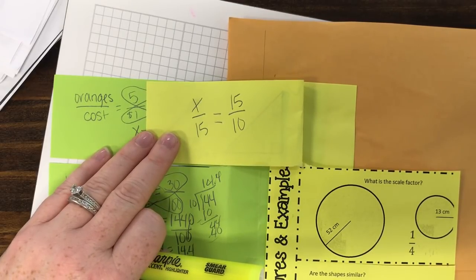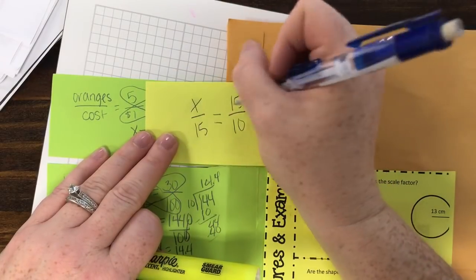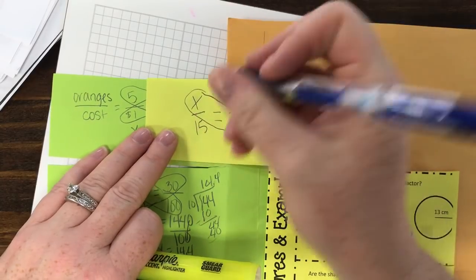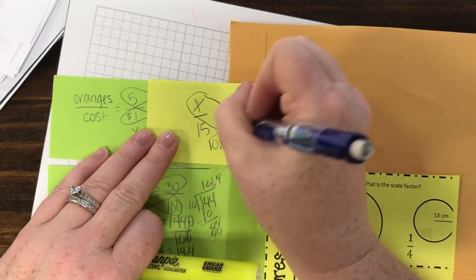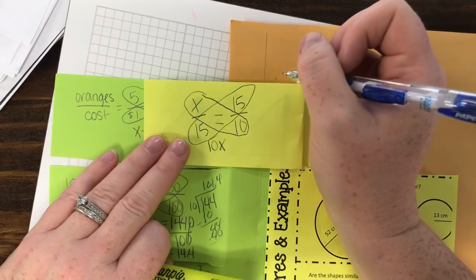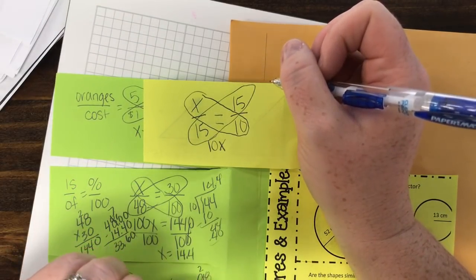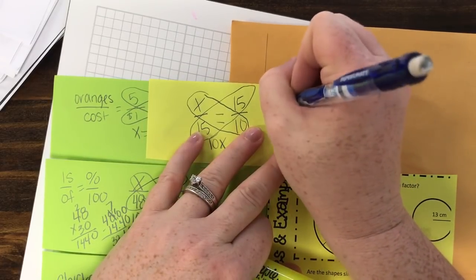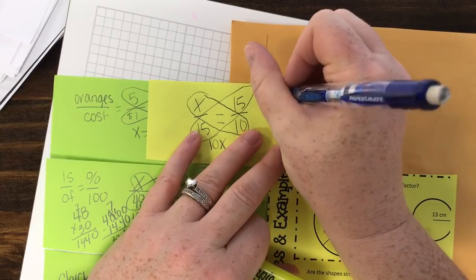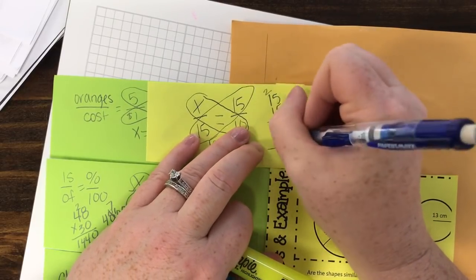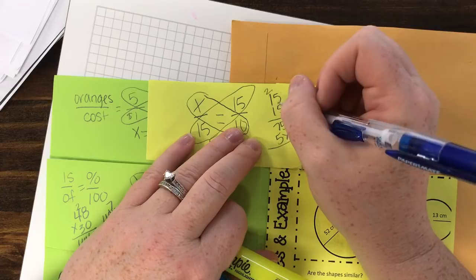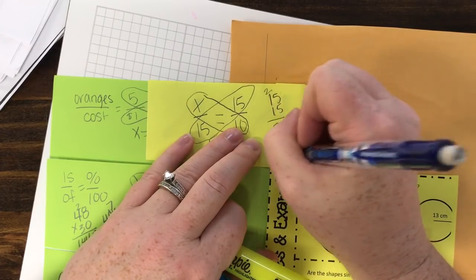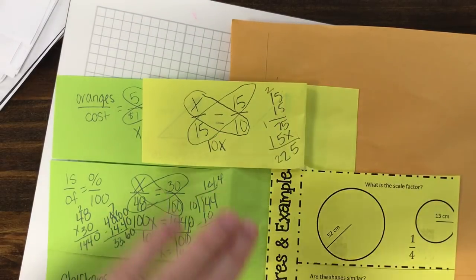Now, how do I solve this? I can scale up if I know it, but saying I don't know it, I would cross multiply. I would say 10x equals 15 times 15, which is what? 300. No. It's 225. Yeah, I knew that. And why did you say it was 30? He said 300. Oh, who said 30? Wow, he knows too. It's 225.